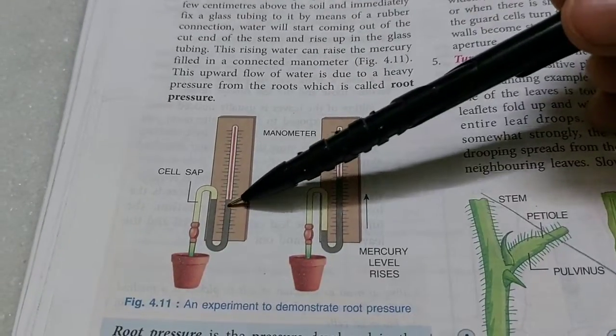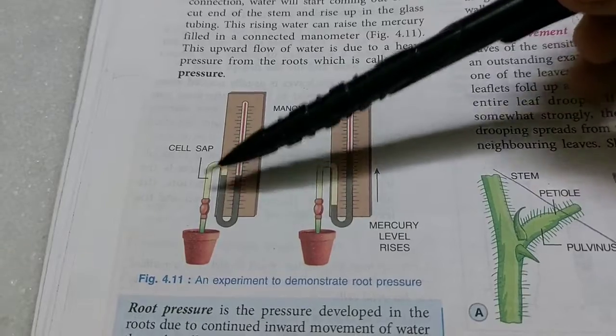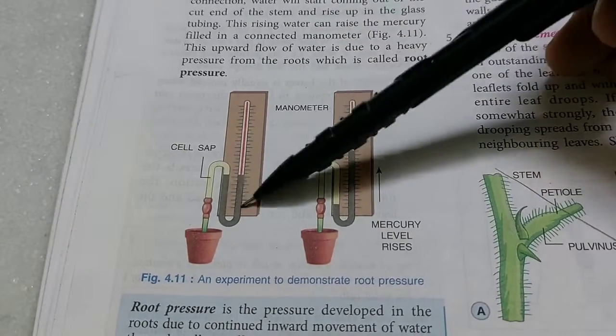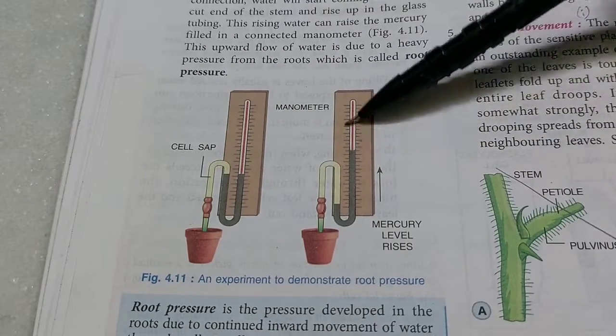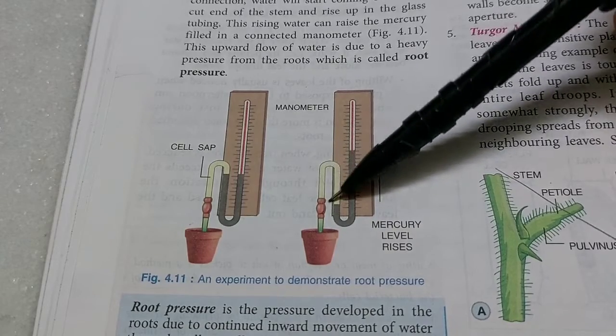This turgidity and flaccidity of cells in the roots creates a kind of root pressure due to which the cell sap moves upwards, which can be measured with the help of a manometer. Here we have cut off the stem and connected it to this manometer. Notice how the mercury is being pushed upwards, proving that there is a root pressure because of flaccidity and turgidity.